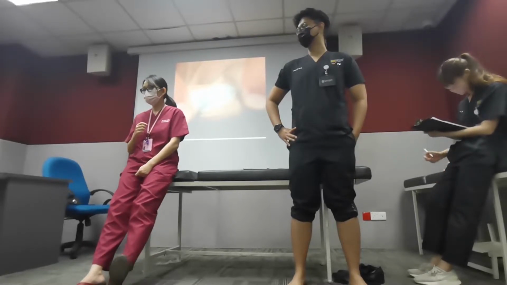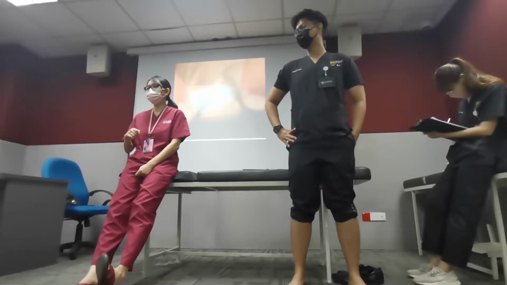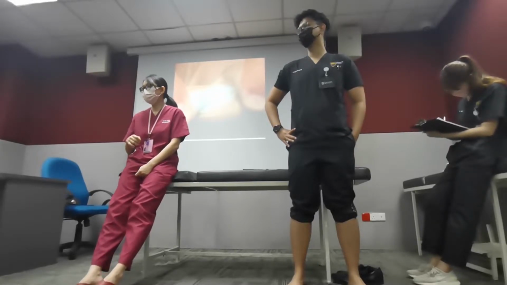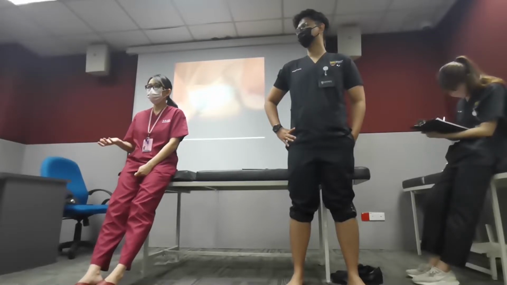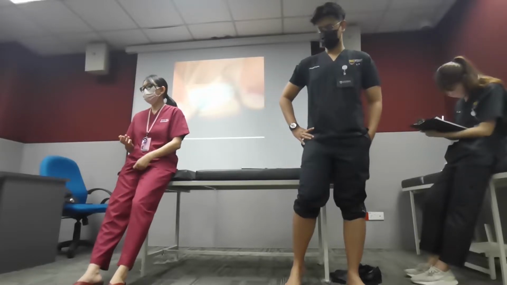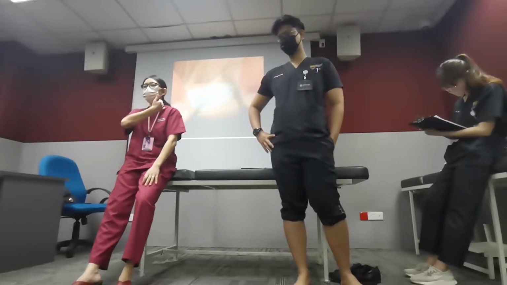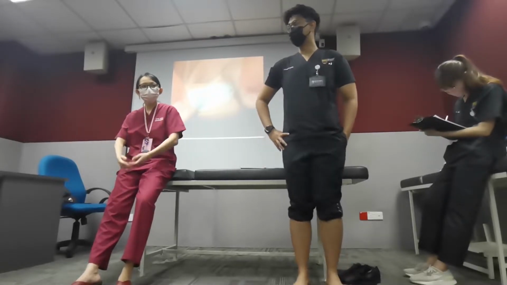So if you have loss of your deep peroneal nerve or your common peroneal nerve, you have loss of dorsiflexion of your foot. You are unable to clear the ground. How the body accommodates is by increased hip flexion and increased knee flexion, thus giving you your high steppage gait.